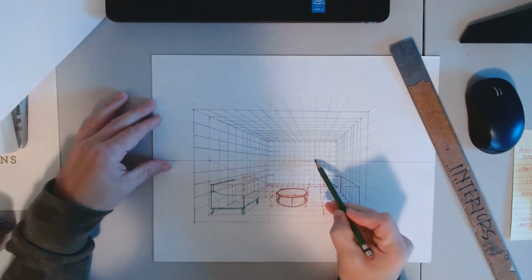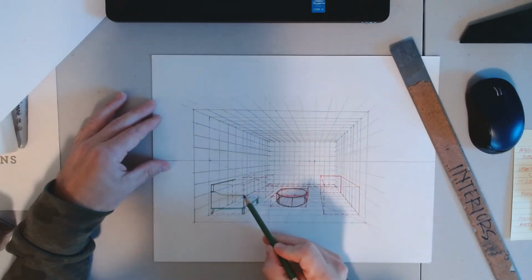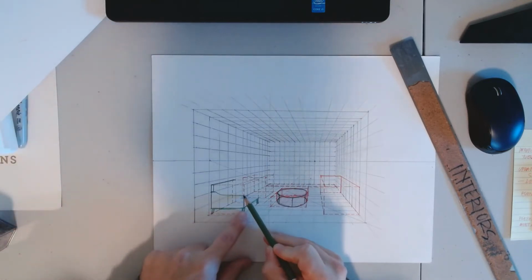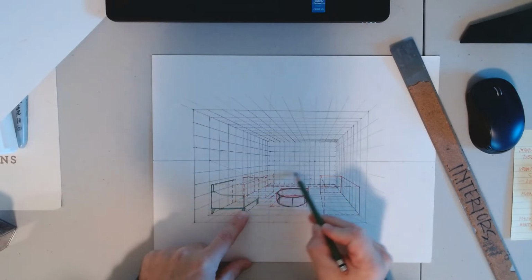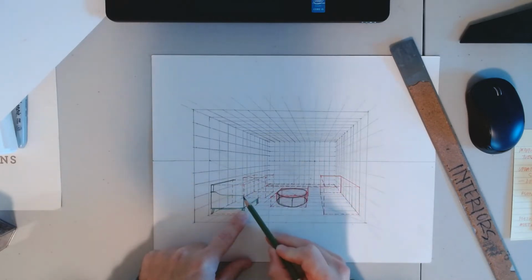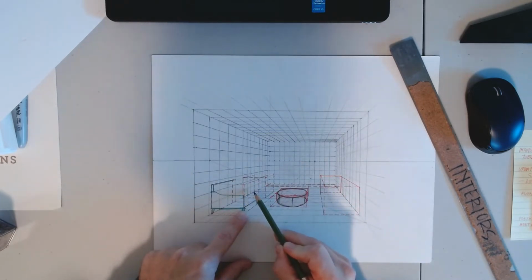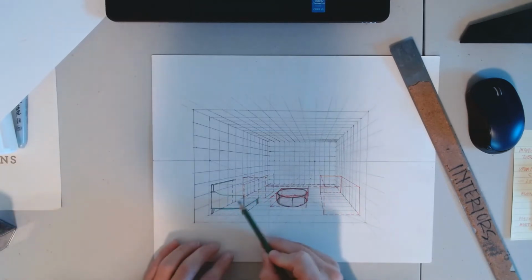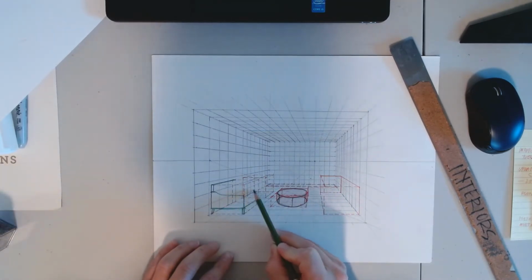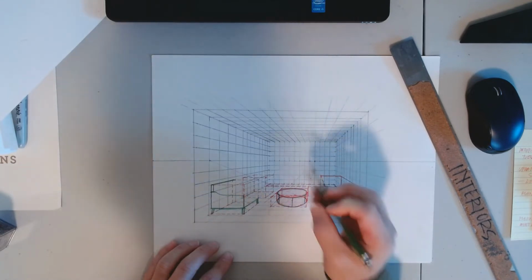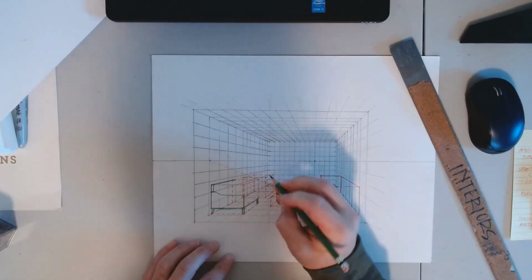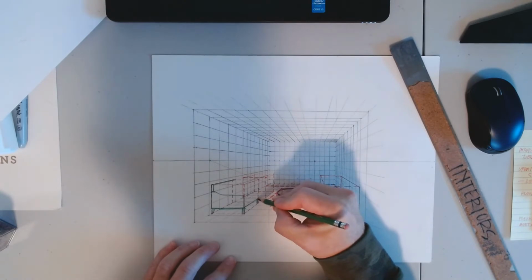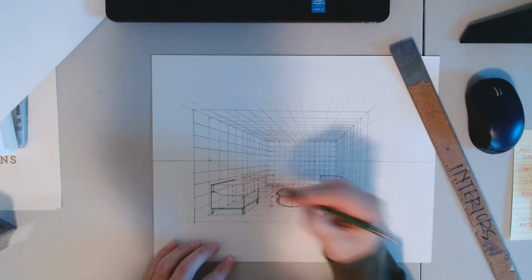So I can look at this and say, okay, the upper outside edge of my arm, we need to project that back to the vanishing point. If I eyeball this and look at the grid lines that are already established, if I follow that back until it hits my wireframe, I can see that the other arm is going to end about right there.